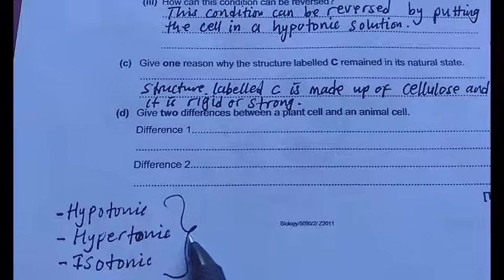Then this hypertonic solution, this has got what? It has got low water potential and more concentration, meaning there are more solutes in hypertonic solution. That's why when you place a plant cell in this solution, it's going to lose water through osmosis. Then the protoplasm is going to be pulled away from the cell wall. We call this plasmolysis. The cell has lost water, we call that plasmolysis.